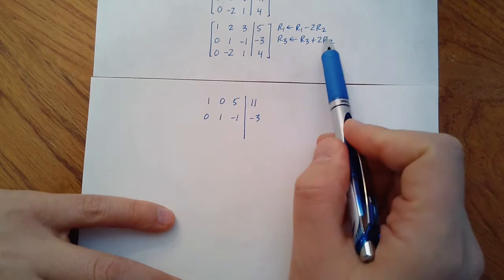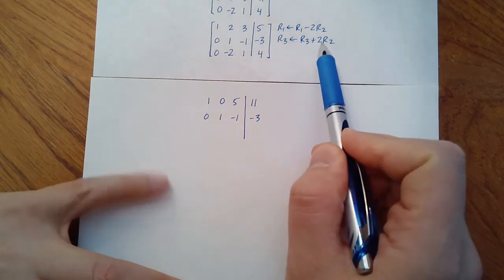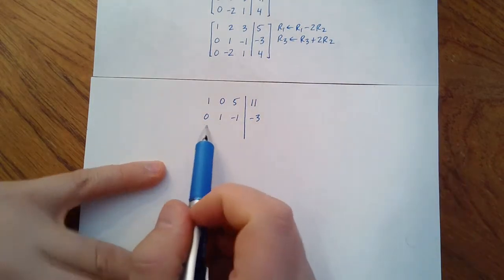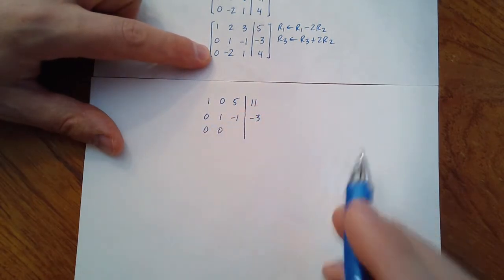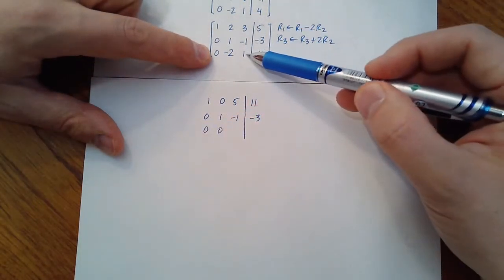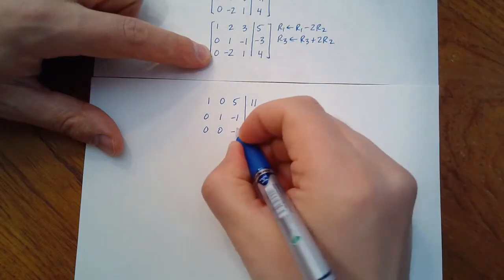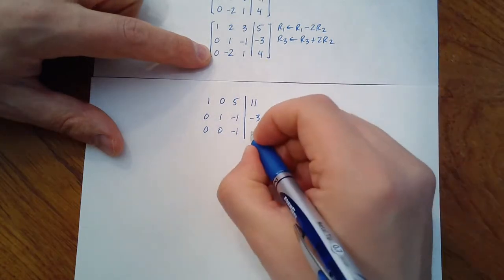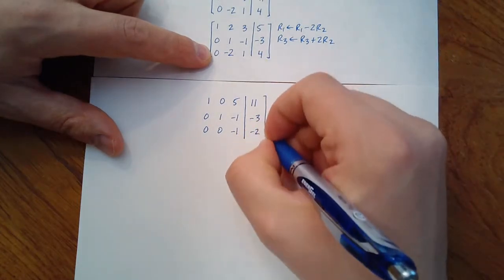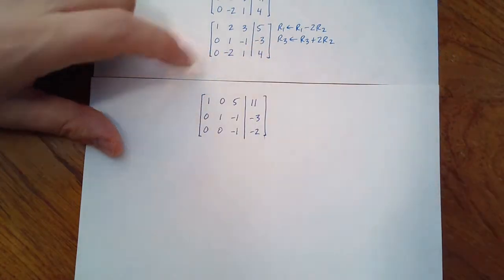Now if we're adding the second row to the third row twice, what we're going to have here is 0, 0, and then if I add negative 1 twice to positive 1, I'll get negative 1, and if I add negative 3 to positive 4 twice, I'll get negative 2. Okay, so now we're almost done.